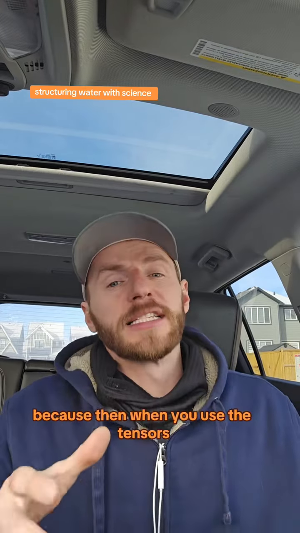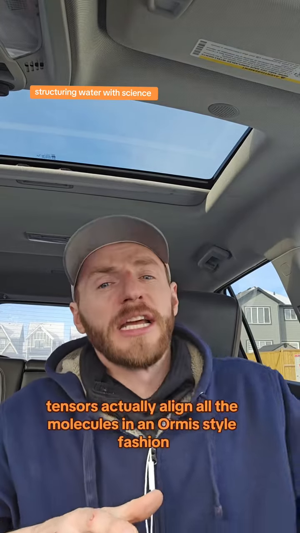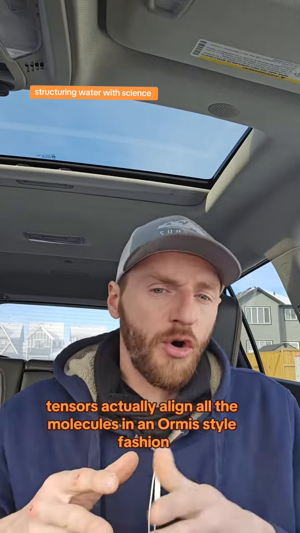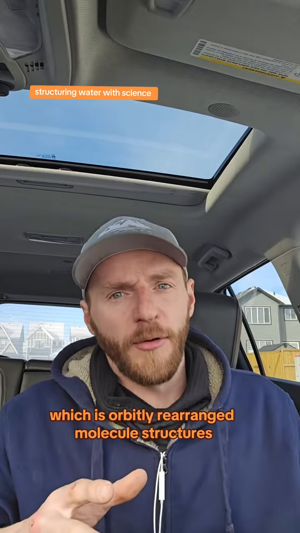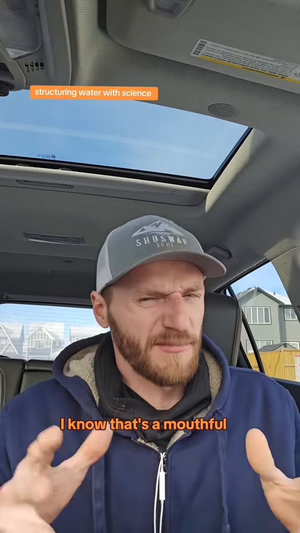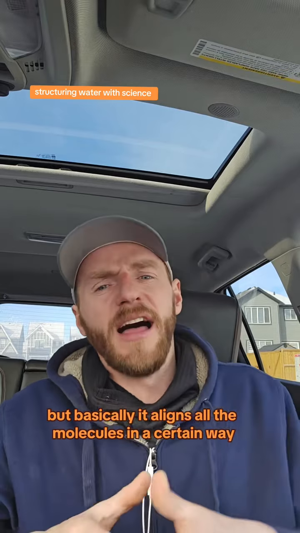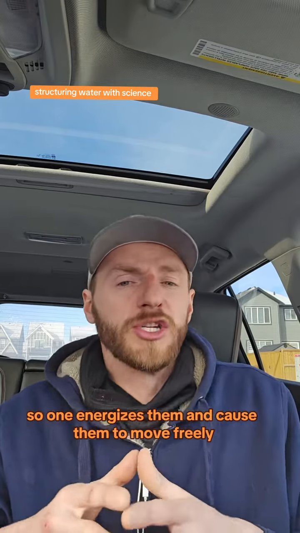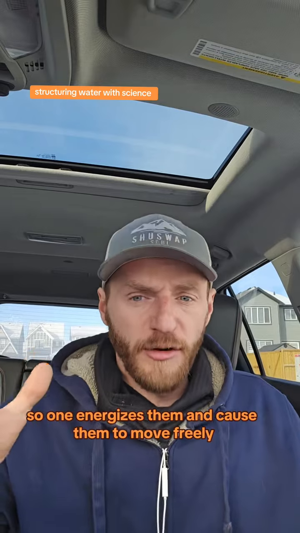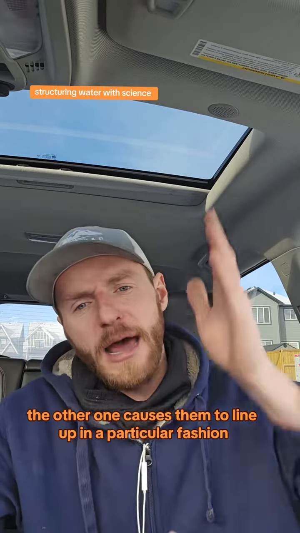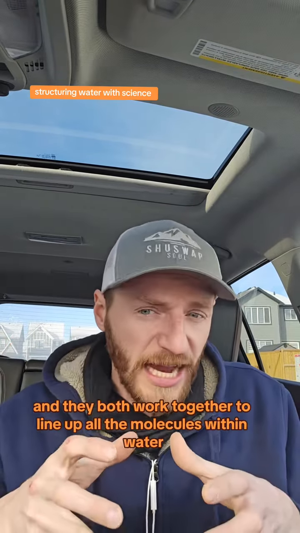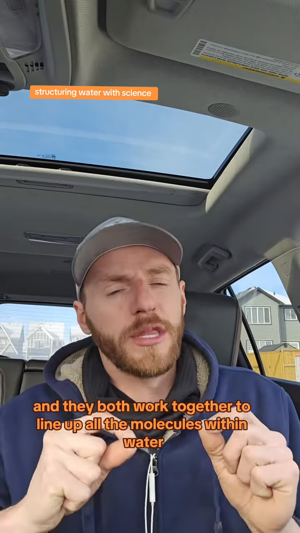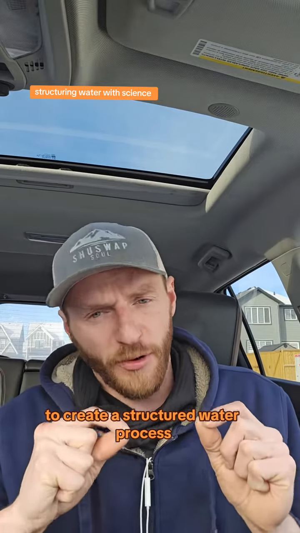That's a beautiful thing, because then when you use the tensors, they align all the molecules in an ORMUS-style fashion, which is orbitally rearranged molecular structures. I know that's a mouthful, but basically it aligns all the molecules in a certain way. So one energizes them and causes them to move freely. The other one causes them to line up in a particular fashion, and they both work together to line up all the molecules within water to create a structured water process.